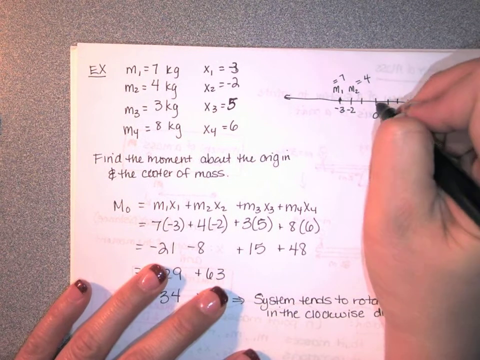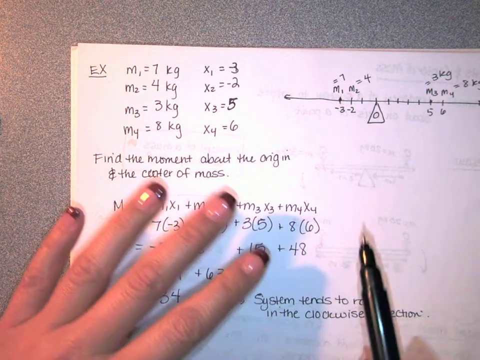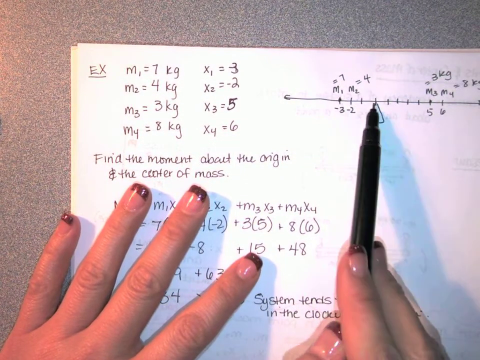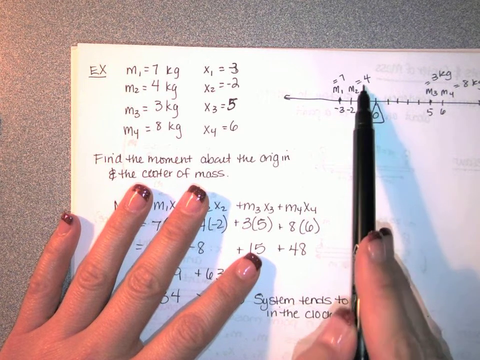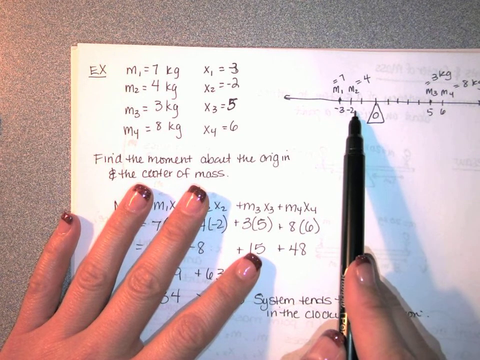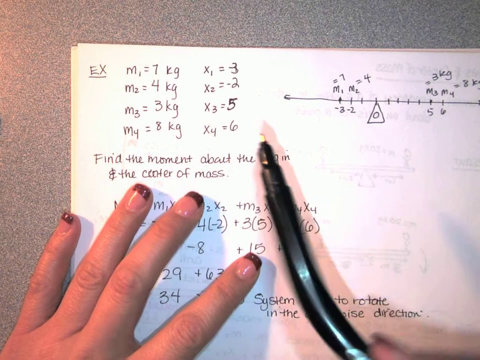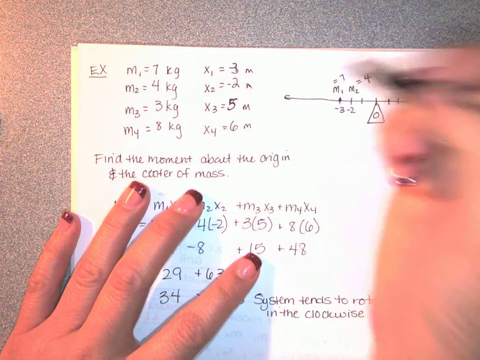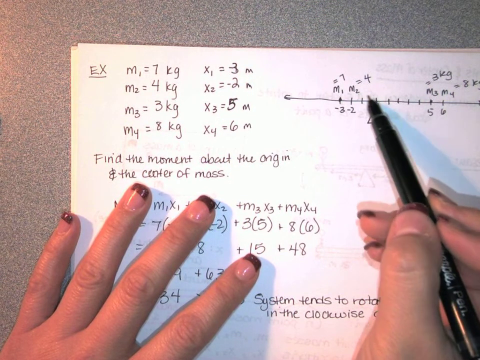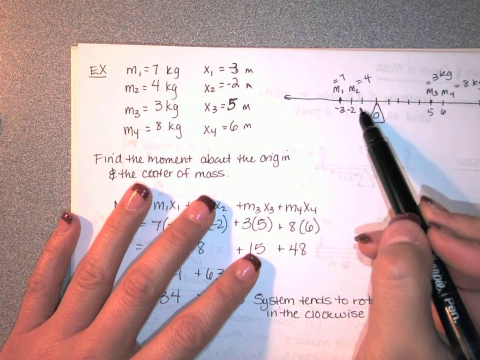And so this is our 0, that's our fulcrum point. So this is 2 units away, so the moment due to this single mass, mass 2, is just -8. If this is kilograms and these are all meters, then that's -8 kilogram meters.